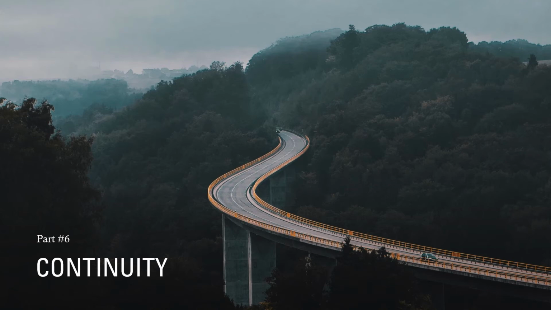Continuity, Part 6. We need to somehow show that the number the square root of 2 exists. And we're going to do this using the intermediate value theorem. But this is kind of tricky to figure out: where does this square root of 2 fall in the intermediate value theorem?